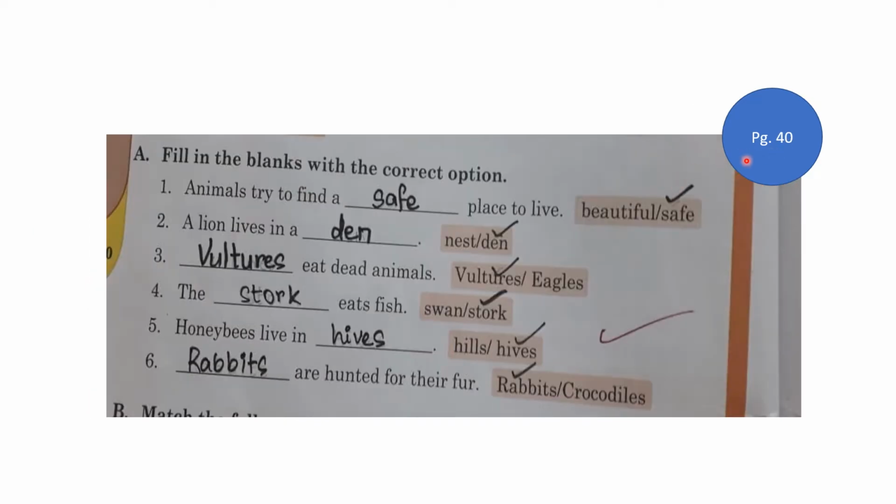Come to page number 40. Here we have a couple of exercises. Exercise A is fill in the blanks with the correct option. Here we are given two options for each sentence and we need to fill in these blanks with the correct option. So the first one is: animals try to find a dash place to live. Yes, safe. So animals are looking for a safe place to live. Tick on safe over here and write safe inside the blank.